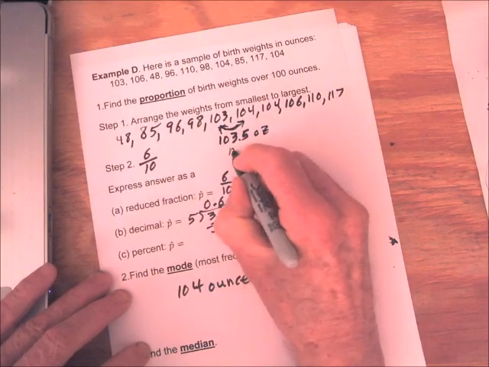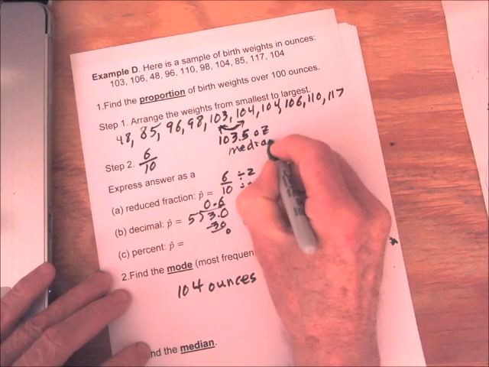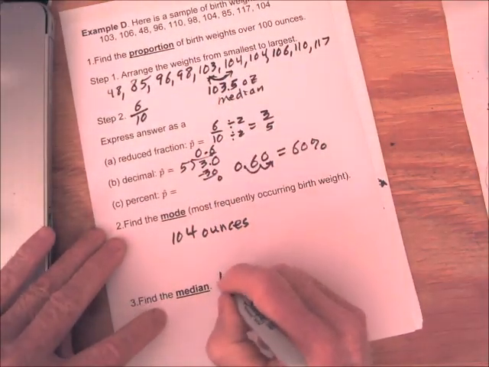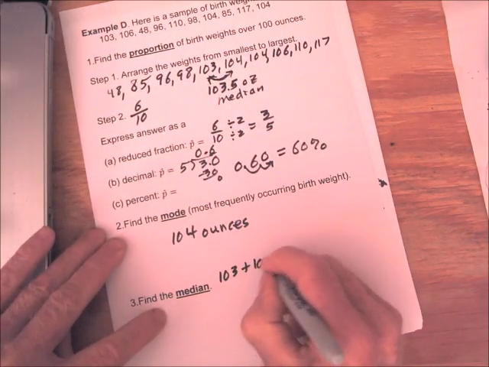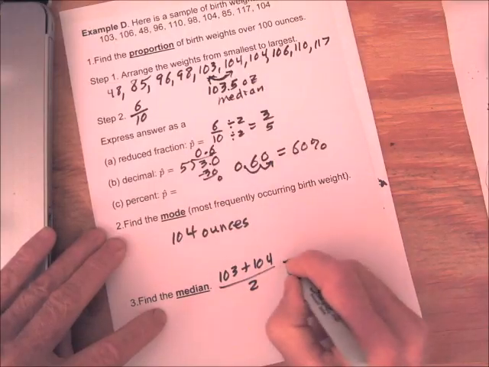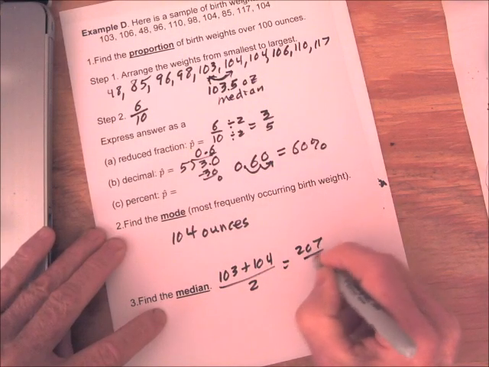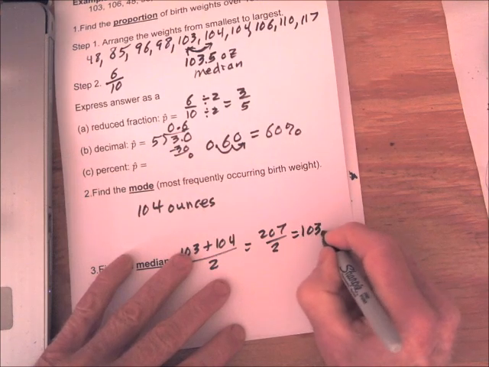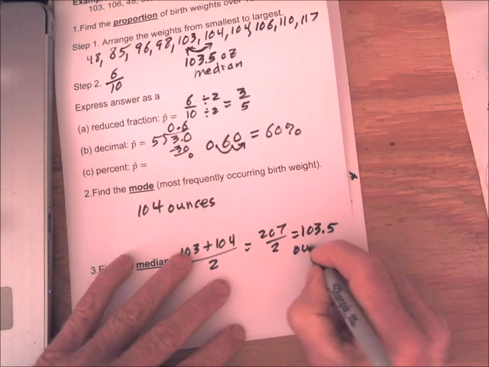The median is the average of the 2 in the middle. 103 plus 104 divided by 2. 207 divided by 2 is 103.5 ounces.